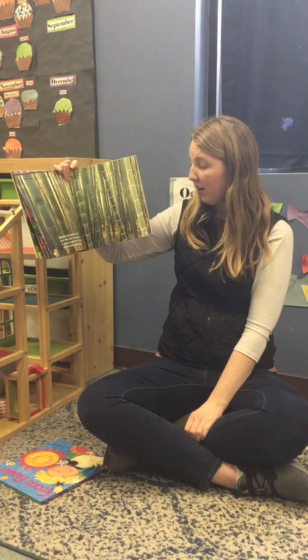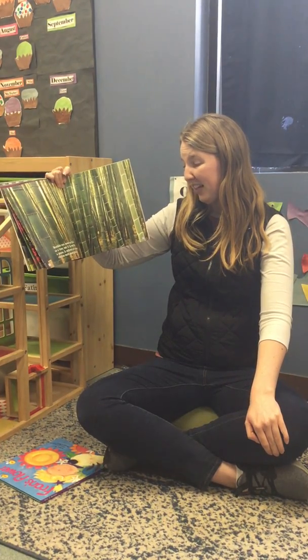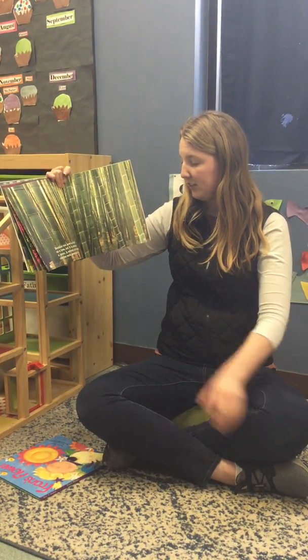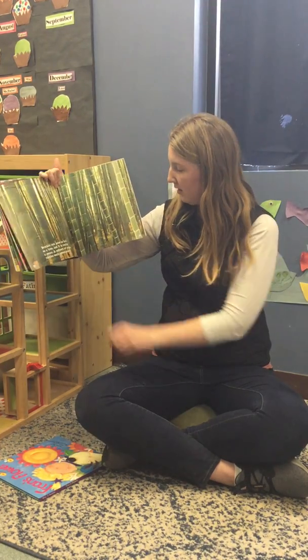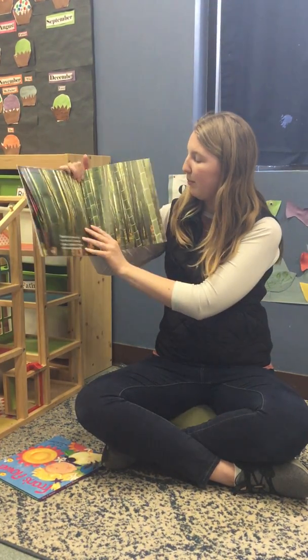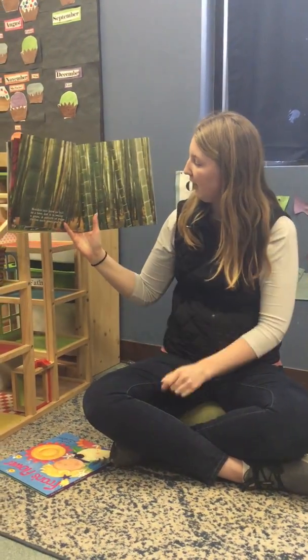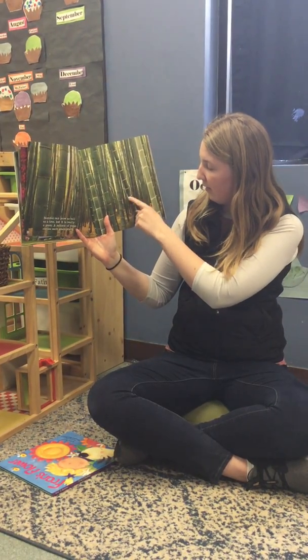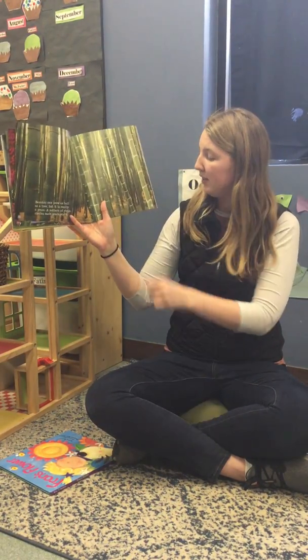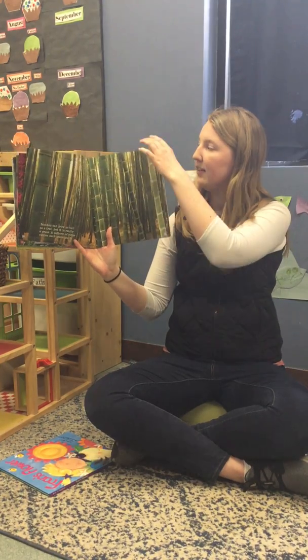Bamboo can grow as tall as a tree, but it is really a grass. A pattern of rings circles each green stalk. So as you look up the stalk of a bamboo, you can see the different rings around the outside that make a pattern. Goes white, green, white, green.